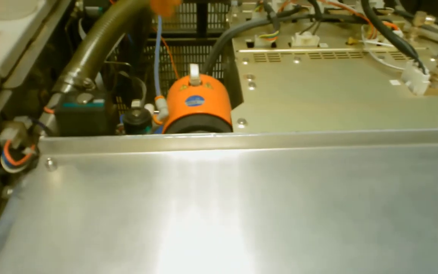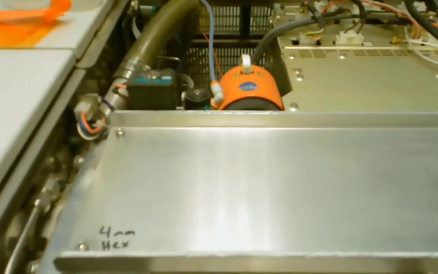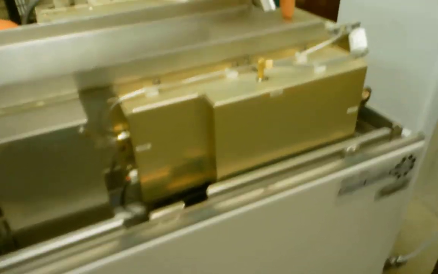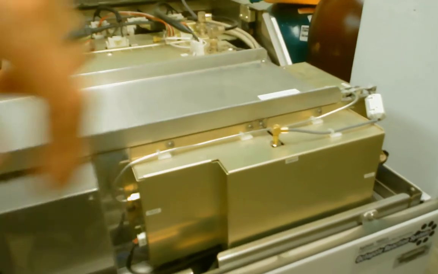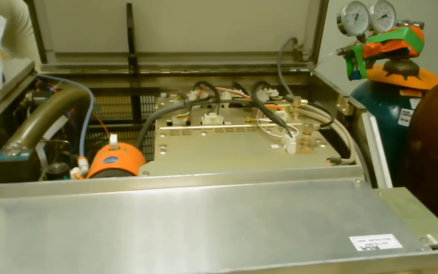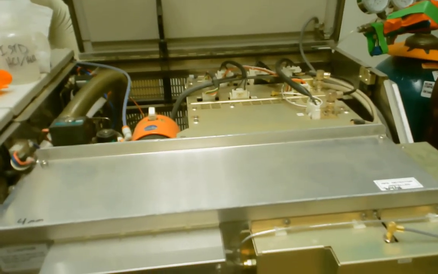On the back, this red part here, that's the pressure gauge. And then on the front here, we have the electronics, and on the back side here, these are for the detector system. And then the rest of the stuff in the back here is more electronics and power supplies and control modules and stuff like that.